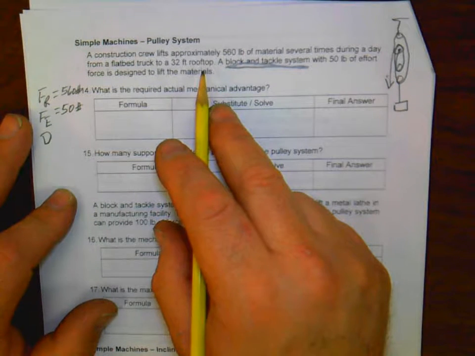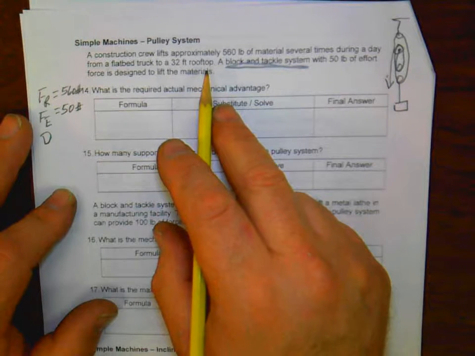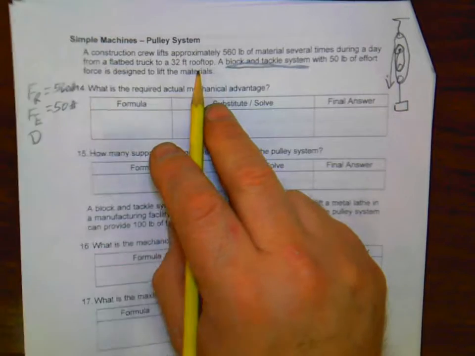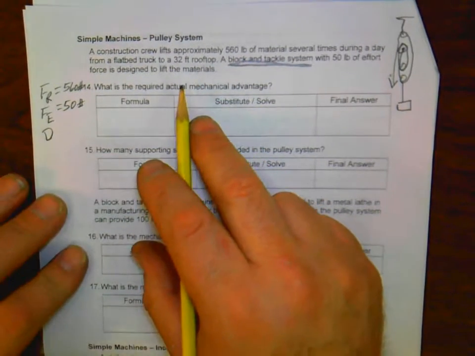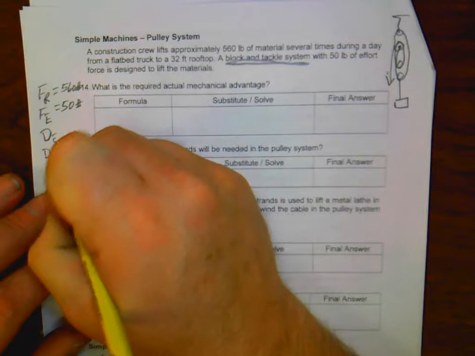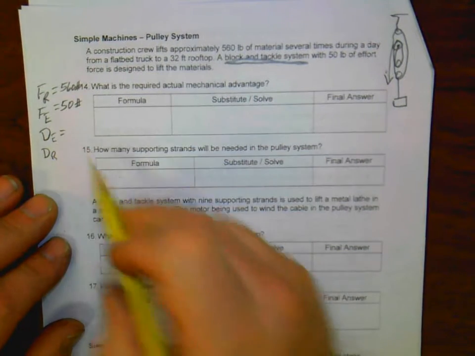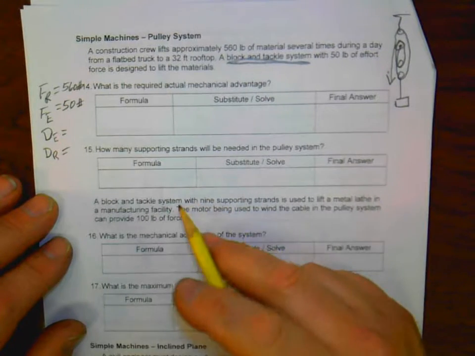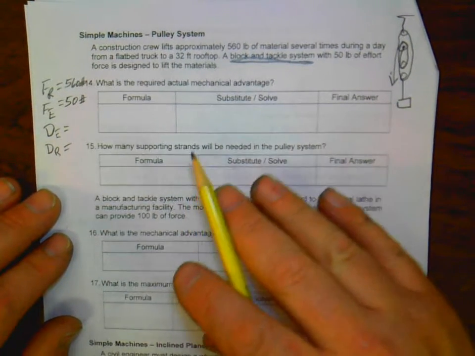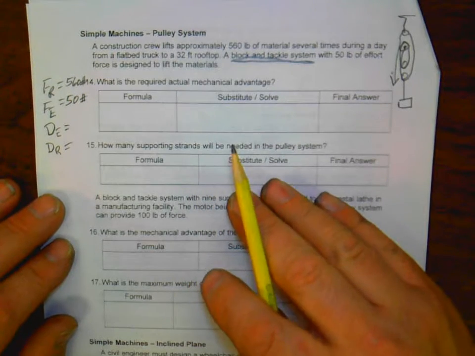So we don't quite know yet whether that's the distance of our effort or the distance of our resistance. In this case, if you think logically about it, we're moving material from a flatbed truck to the rooftop.